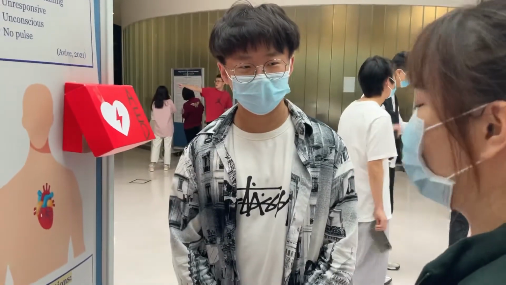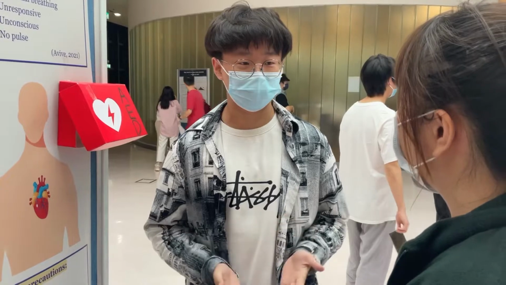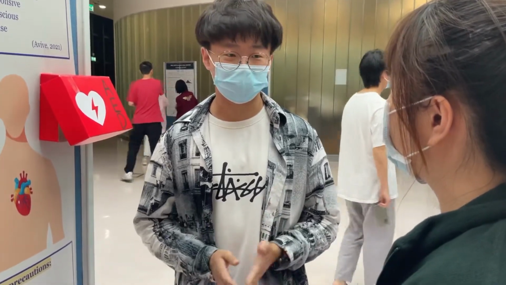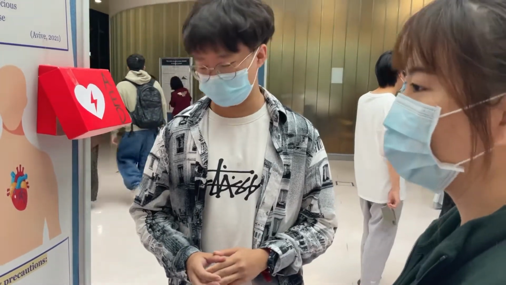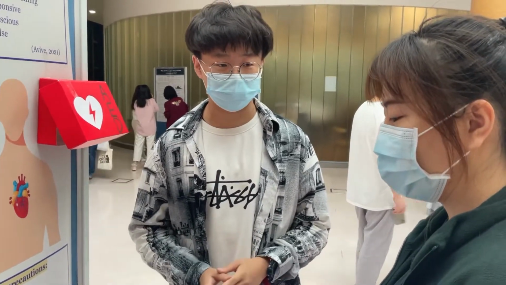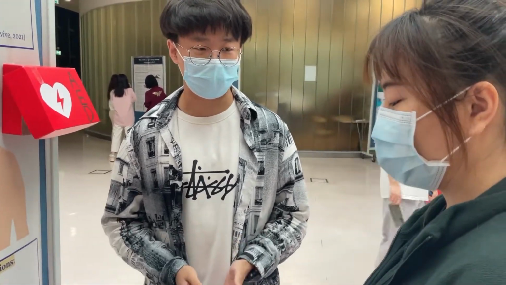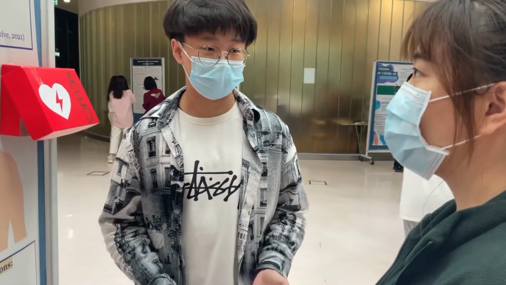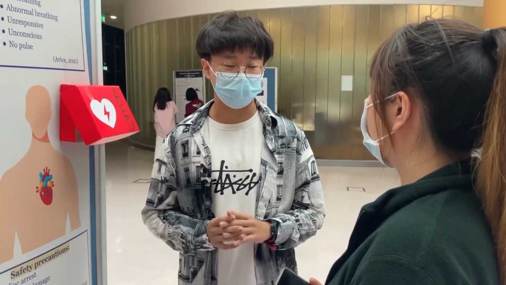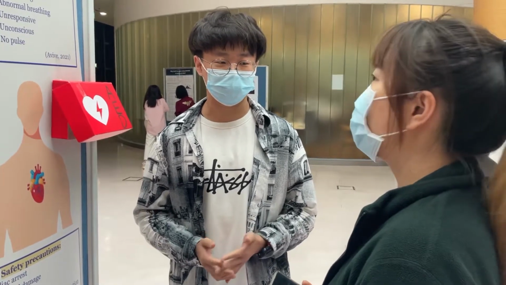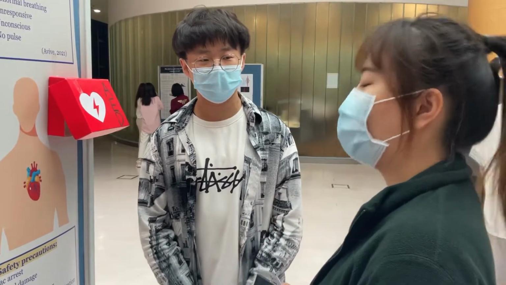It's not enough for you to have only two AEDs, because according to the WHO, a place needs two AEDs in 1 square kilometer. But there is just one in 1 square kilometer, so we need to add two more AEDs on our campus. And in some developed countries like Japan and the Netherlands, there is one AED every 200 meters on the street. So it is necessary to add AEDs on our campus. Oh, yeah. Thank you so much.